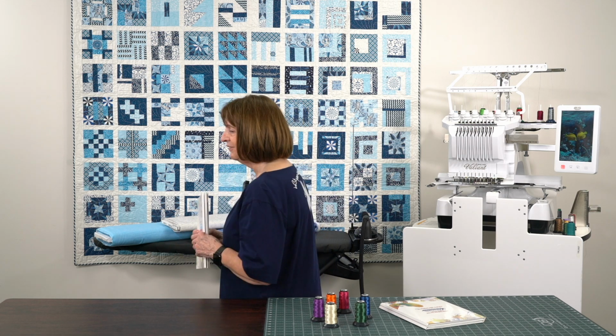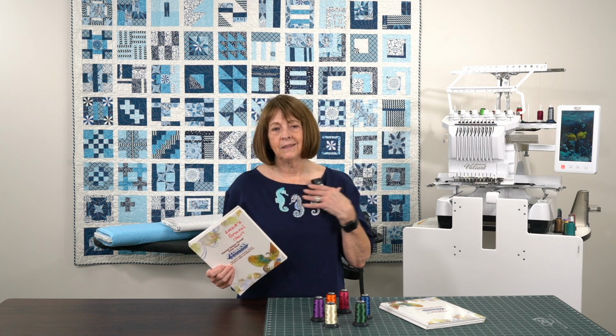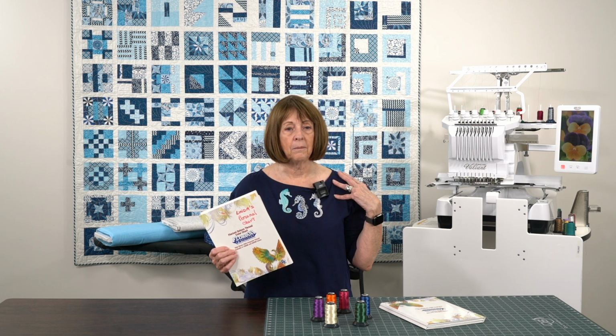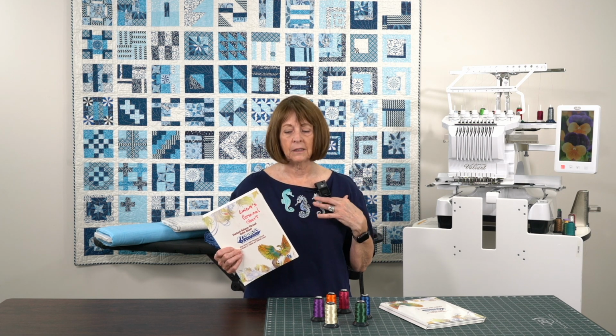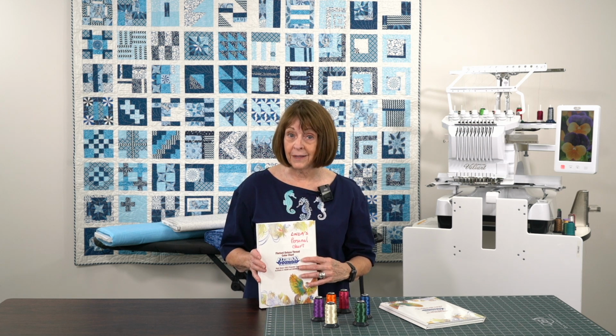So it's just kind of fun to be able to have a little, it's just a simple little shirt. There's nothing to it, and you could easily put a little design on there. But the key thing is to get the right thread colors.